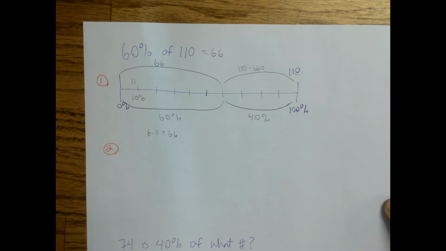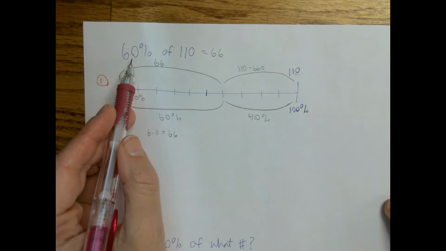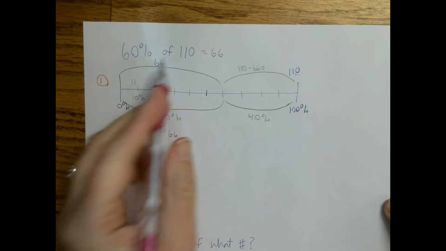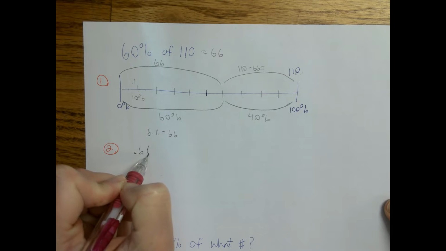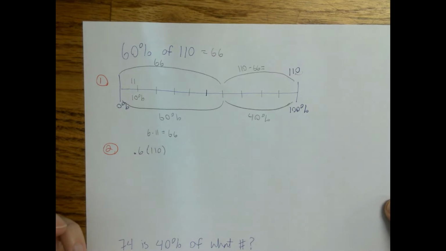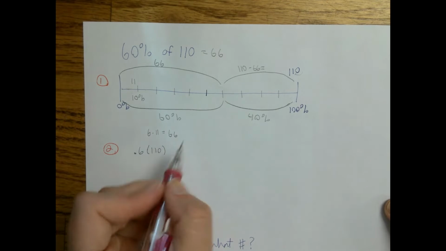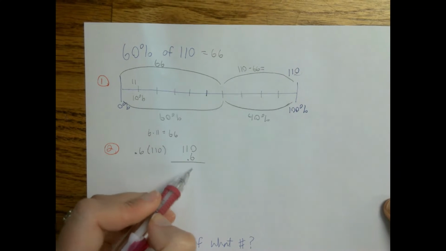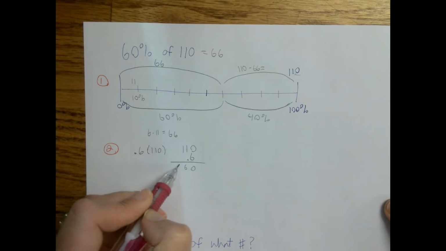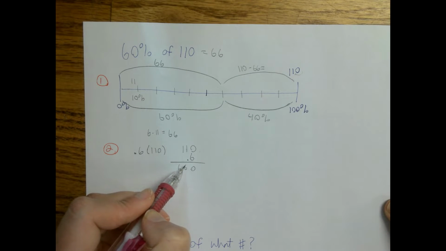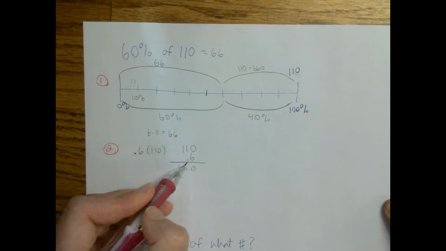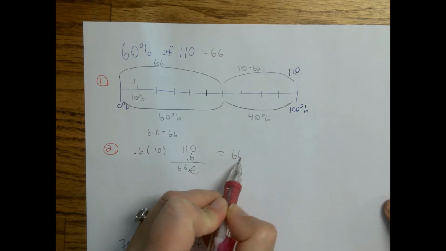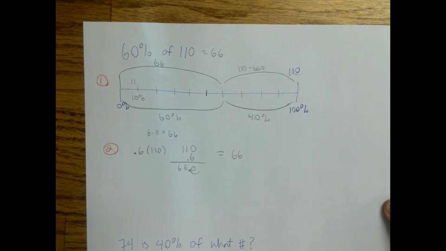A second way to do it would be to turn 60% into a decimal by moving that decimal back 2 places. So 0.6, "of" means to multiply, and then you're going to do 110, and that will get you your answer. To set this up, you might need to write it as a multiplication problem like this. 6 times 0 is 0, and then 6, and then 6. Then you count how many decimal places you have in total. There's only 1, so I would go in 1 place. And so my answer is 66. So that's another way to do this same problem.